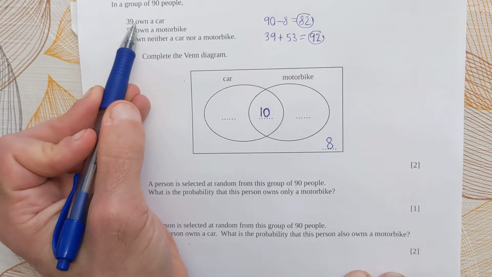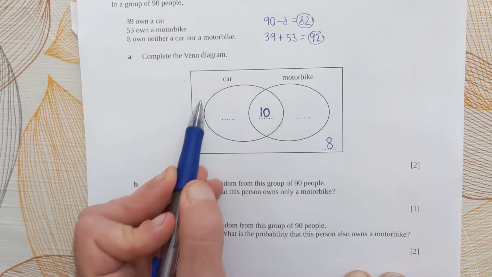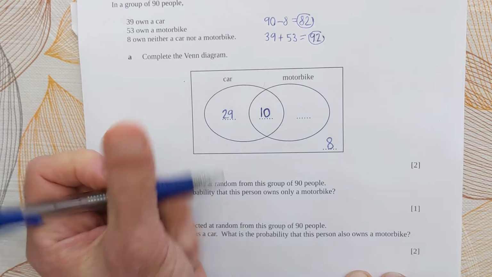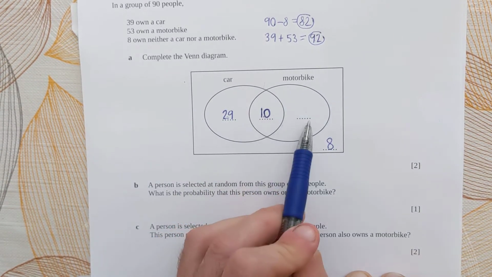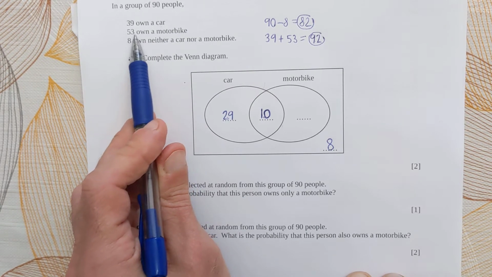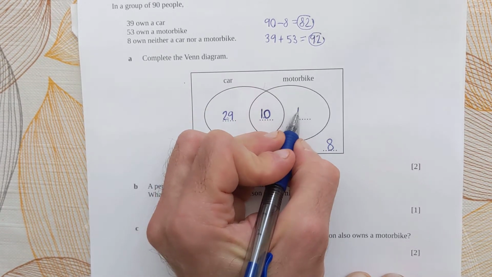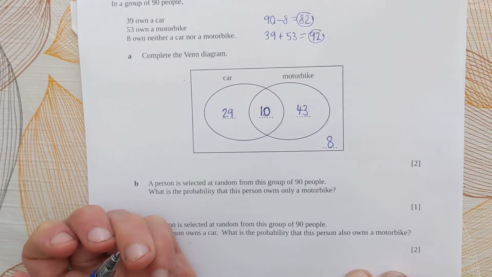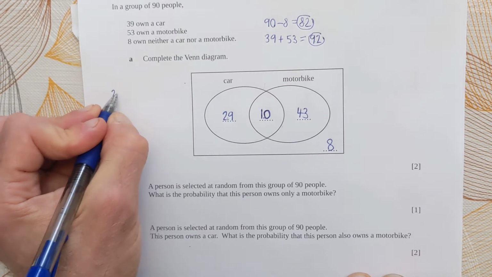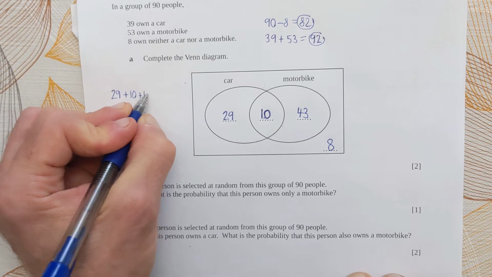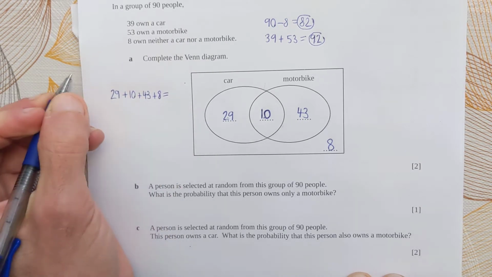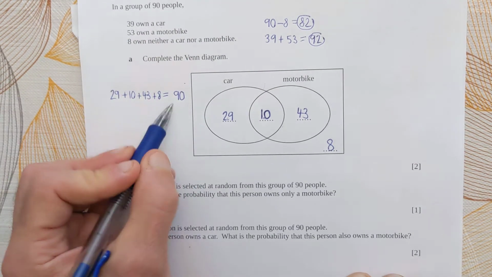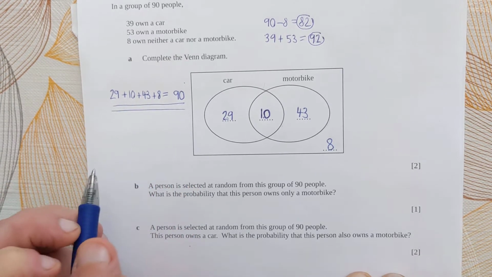Now we know that 39 own a car. So 39 go in here, which means that 29 must own only a car. So altogether you get 39. The same with a motorbike. There's 53 who own a motorbike, 10 of whom are there, so 43 must own a motorbike only. And if you add 29 plus 10 plus 43 plus 8 together, you get 90, which is what you should get. So this is your check to make sure you've done it properly.